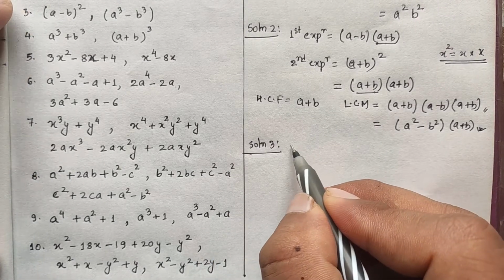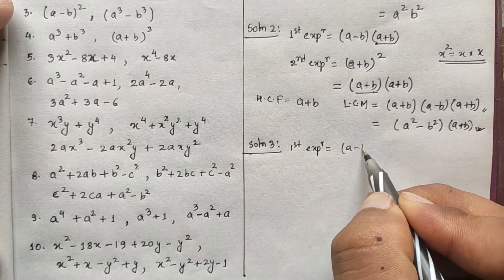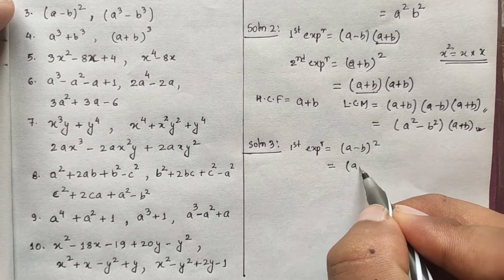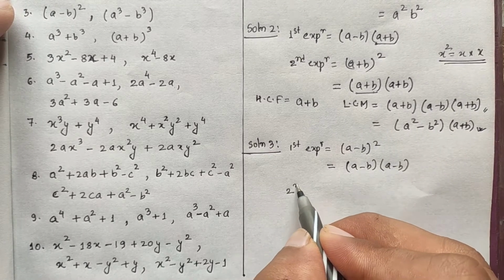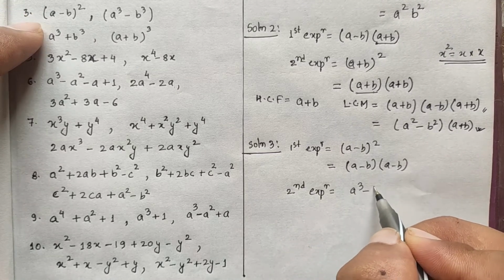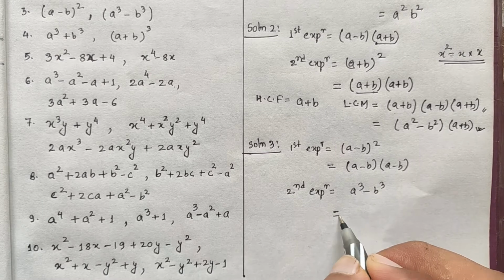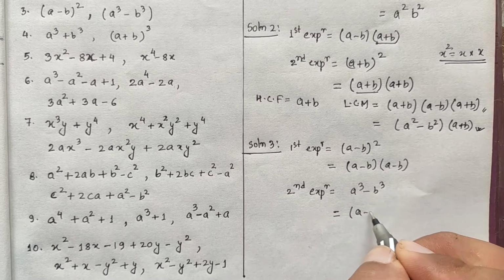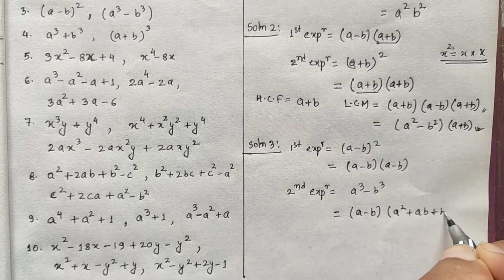Question number 3 is like, for the first expression it is A minus B whole square. So we can write it in the factorized form, okay? A minus B, and its second expression is A cube minus B cube, okay? A cube minus B cube. Then we have a formula for A cube minus B cube. What's the formula? Yes, A minus B, A square plus AB plus B square.